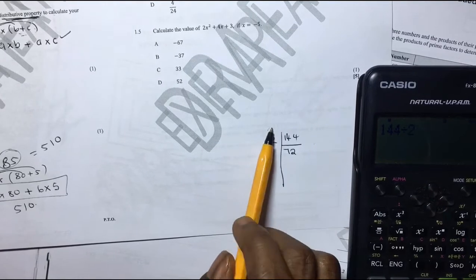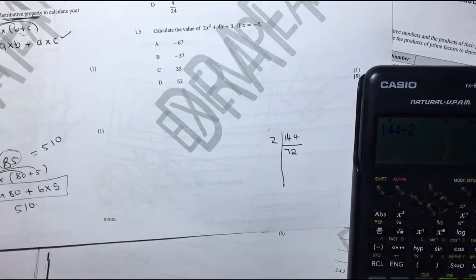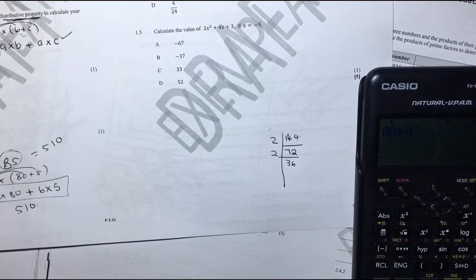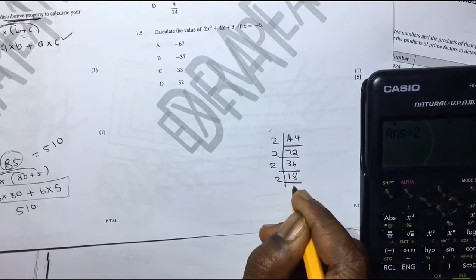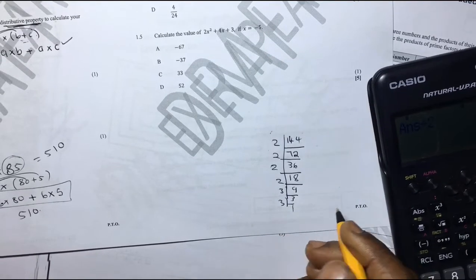You look for a number that goes in without a remainder. Divide 72 by 2, you get 36. Divide 36 by 2, you get 18. Divide 18 by 2, you get 9. Divide 9 by 3, you get 3. Divide 3 by 3, you get 1.